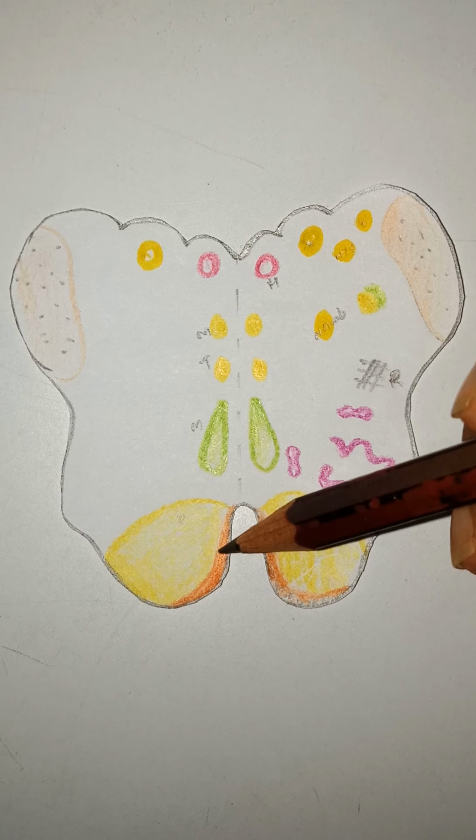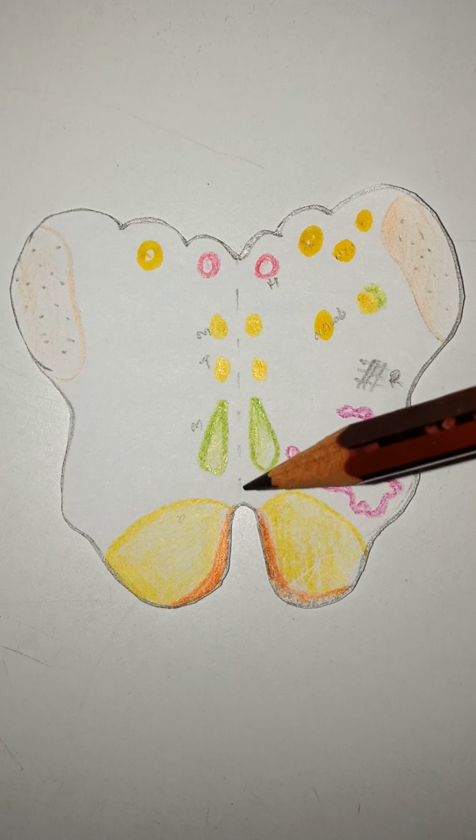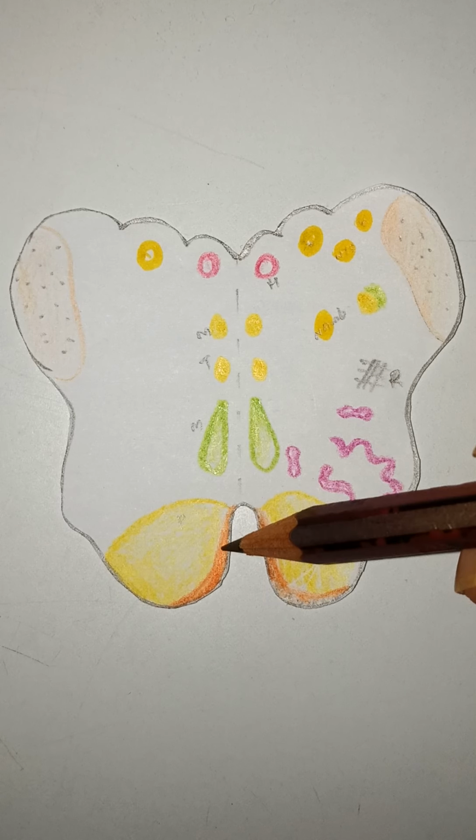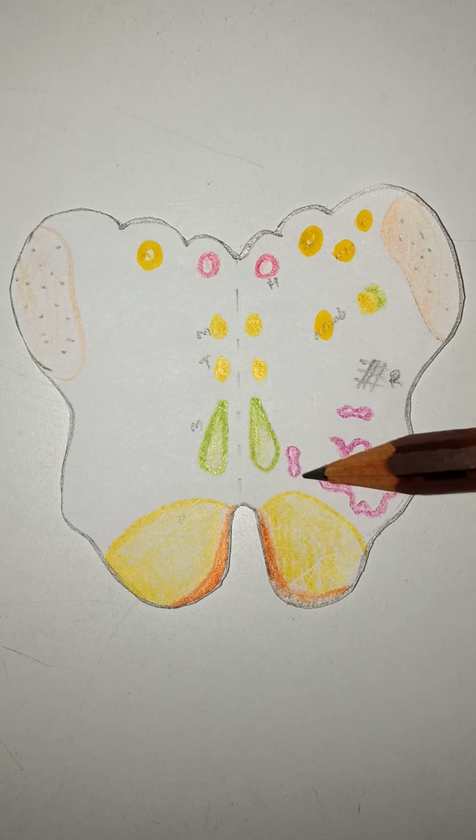Anteromedial to the pyramidal tract, we can see the arcuate nucleus. It is actually thought to be the inferiorly displaced pontine nuclei. In the next section, that is at the level of pons, we can see the pontine nuclei, and this arcuate nucleus is the inferiorly displaced pontine nuclei.